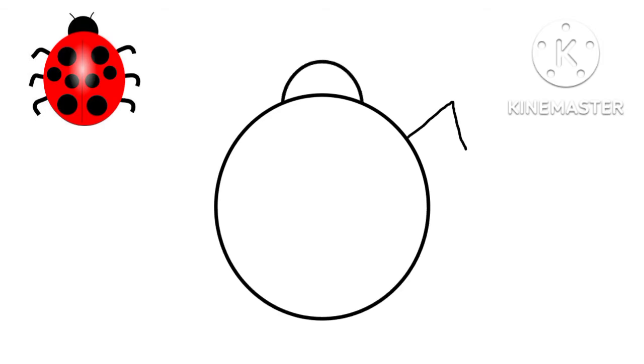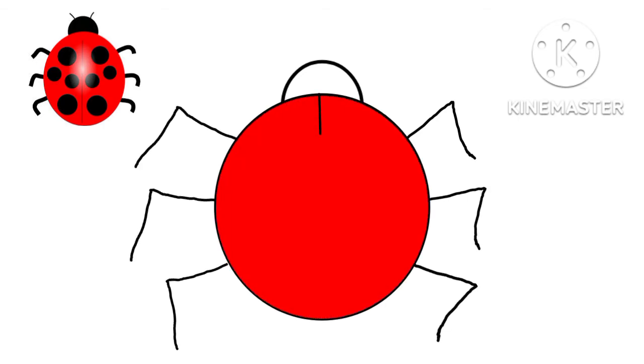Next, draw the 6 legs of the beetle. Color the circle red. Draw a straight line to divide the circle into two parts and put two other lines at the top of the arc. The straight line at the center of the circle helps to create the two wings of the beetle, while the two other lines at the top of the arc serve as its antennas.